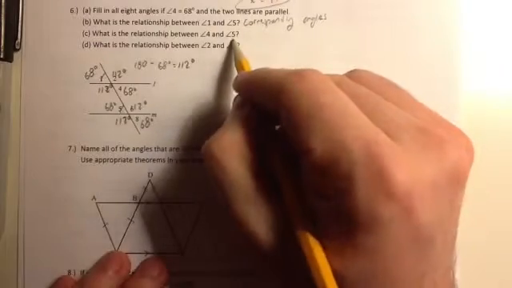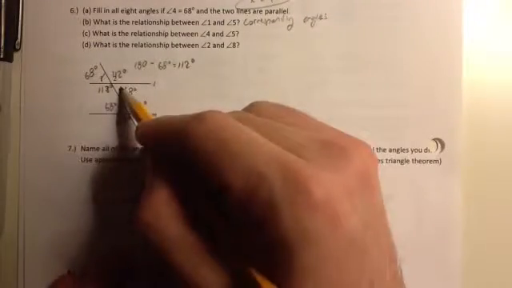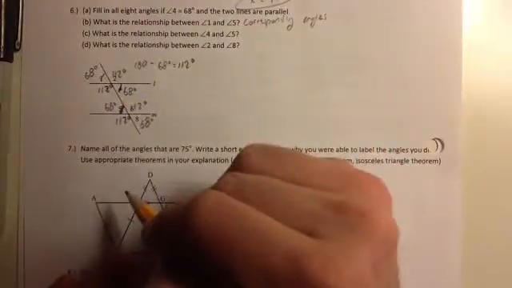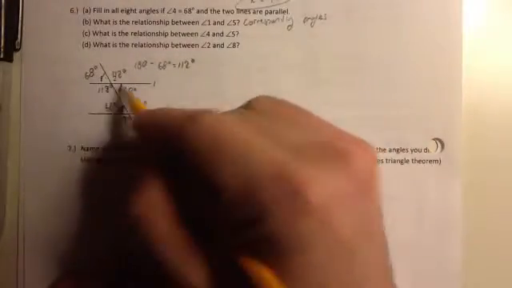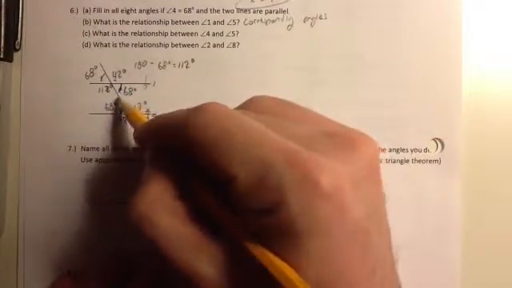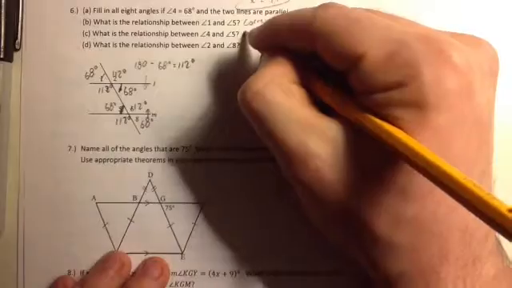Between 4 and 5, let's see, angle 4 and angle 5. So we're talking here and here. Those two are on the interior of those two parallel lines, and they're on alternate sides of the transversal. So these are alternate interior angles.